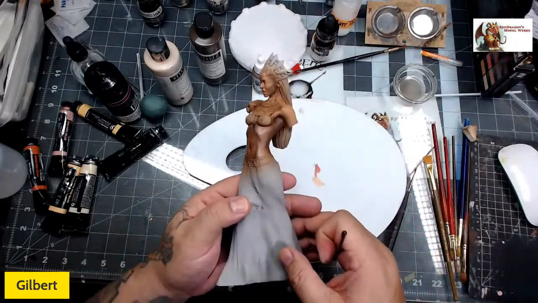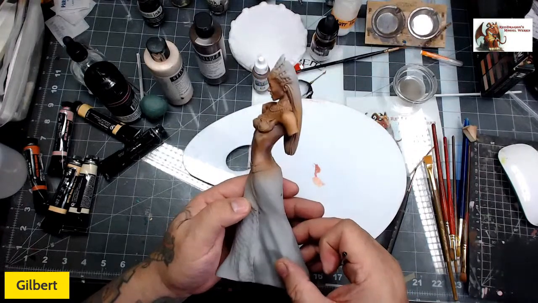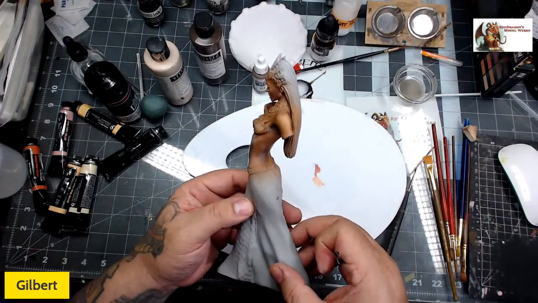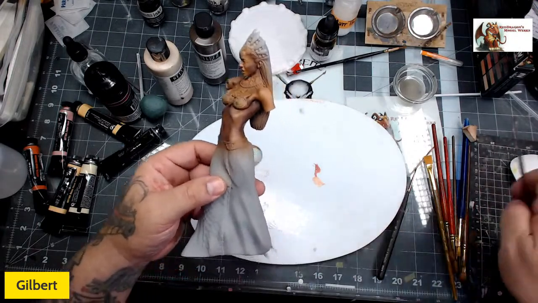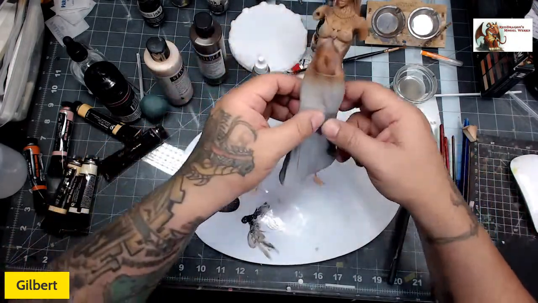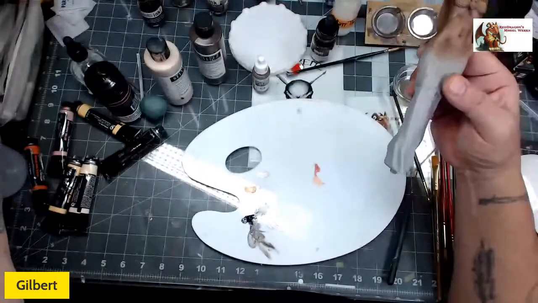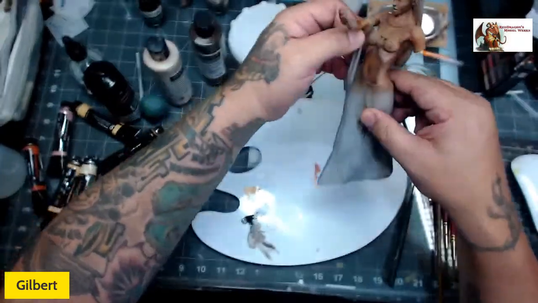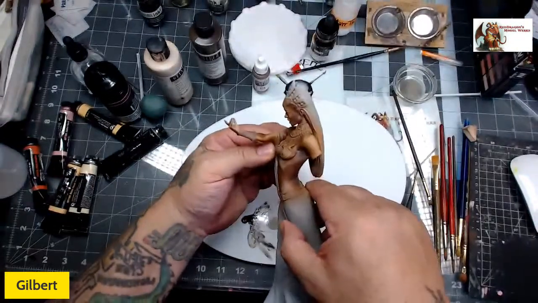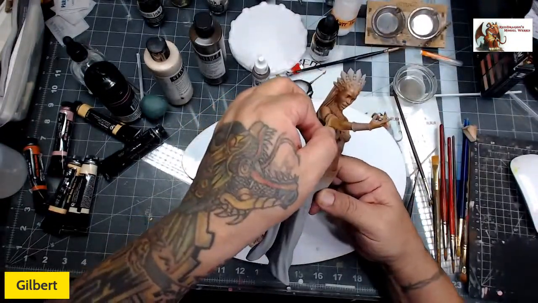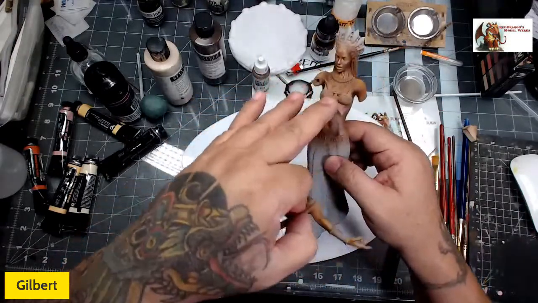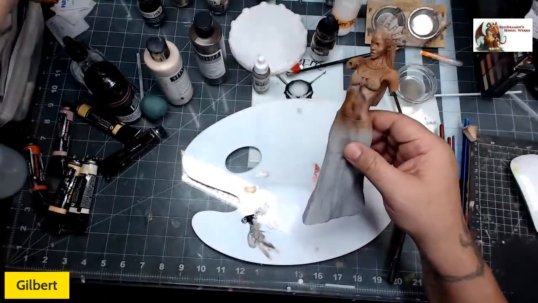So there we have it. We're getting there. Just trying to get that skin tone. See, that arm will go right in here. I don't have a lot to do on that arm because it's already been airbrushed. Most of the work is being done here.